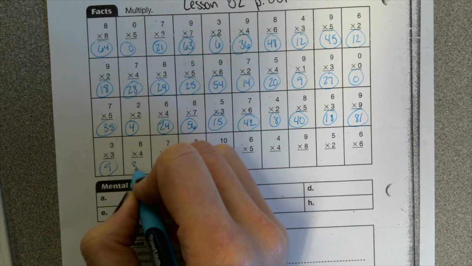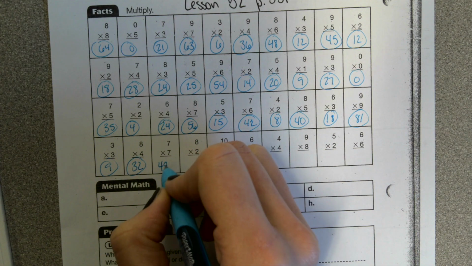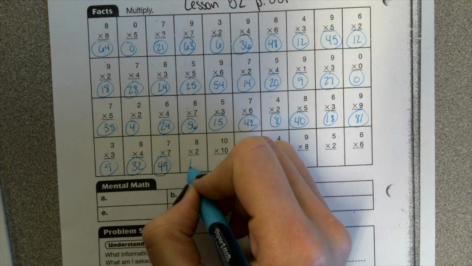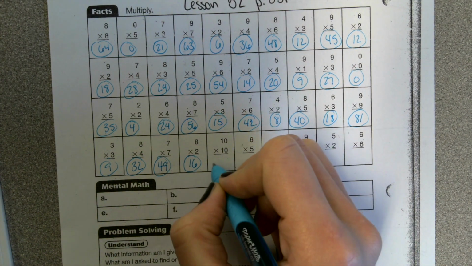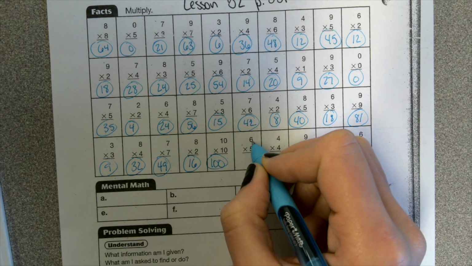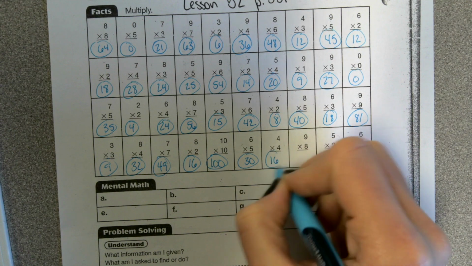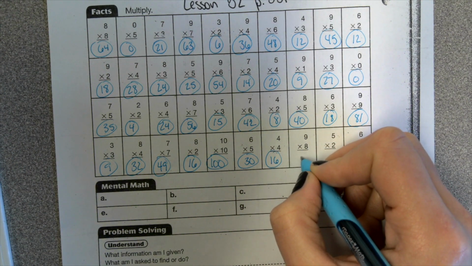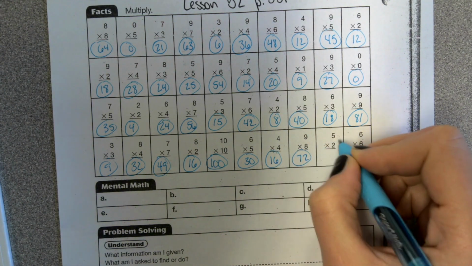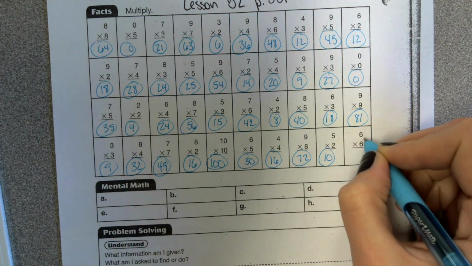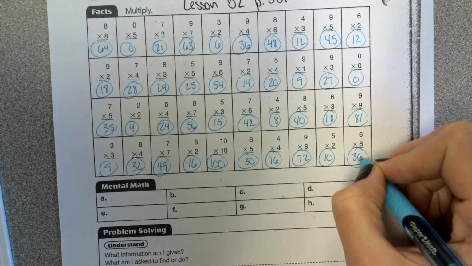8 times 4 is 32. 7 times 7 is 49. 8 times 2 is 16. 10 times 10 is 100. 6 times 5 is 30. 4 times 4 is 16. 9 times 8 is 72. 5 times 2 is 10. 6 times 6 is 36.